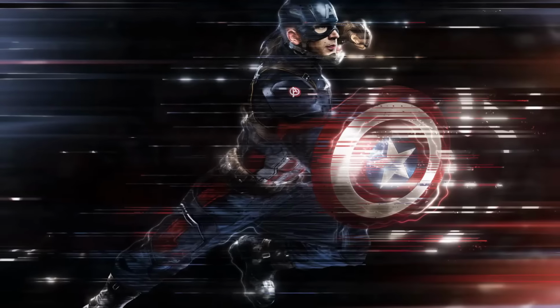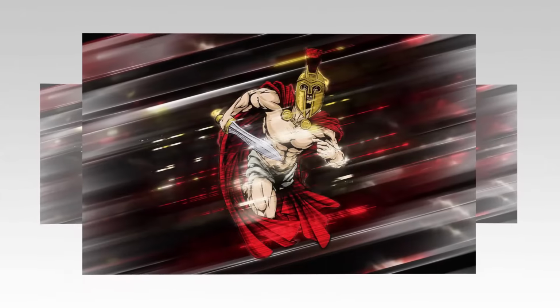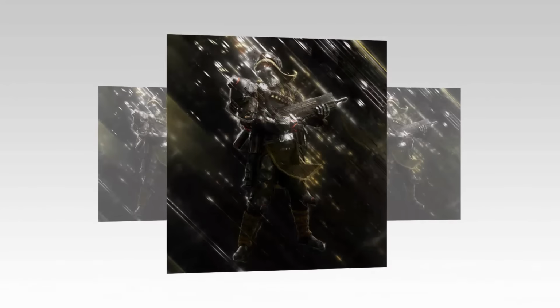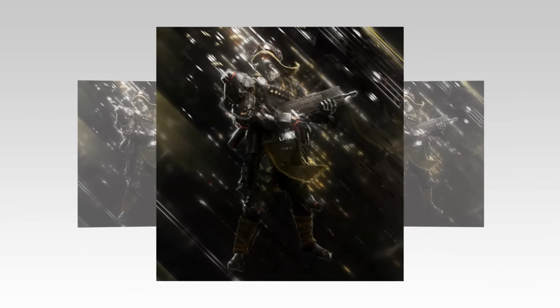In this video, we are going to create an amazing blades photo effect in Photoshop CS6 Extended. There are lots of reflections included in this effect. It will be fun, so let's jump in Photoshop.